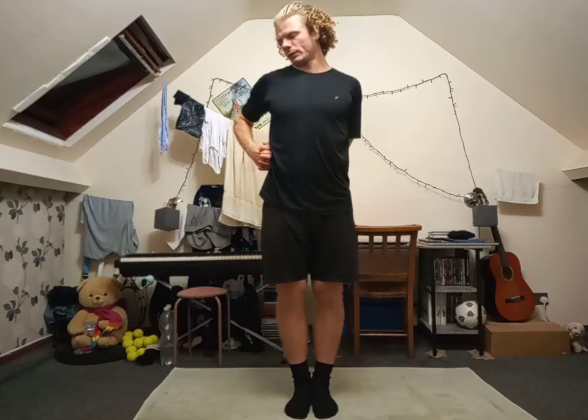Now breathe in. And out, pull the shoulder down and the arm in. Again, in, lift the gaze. And out, over to the other side. Slowly change the position of the arms.